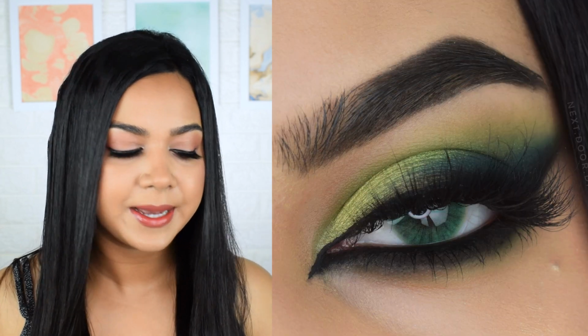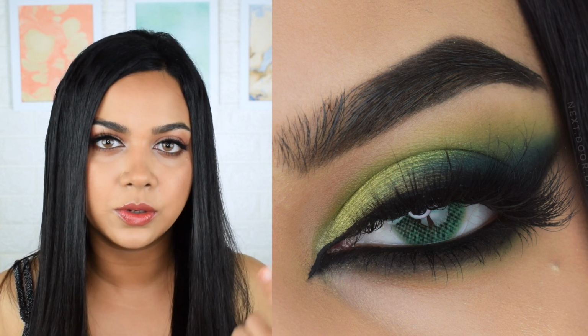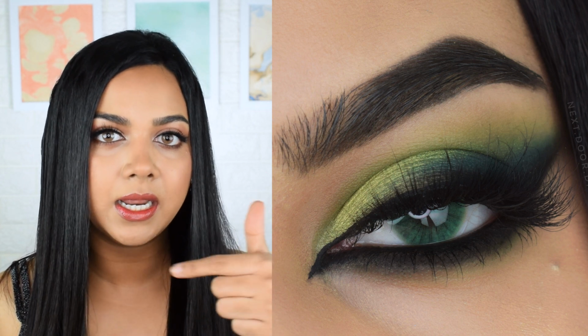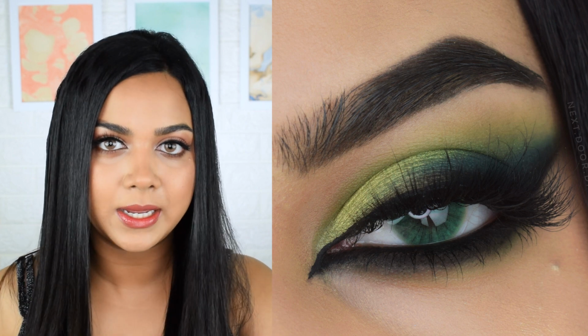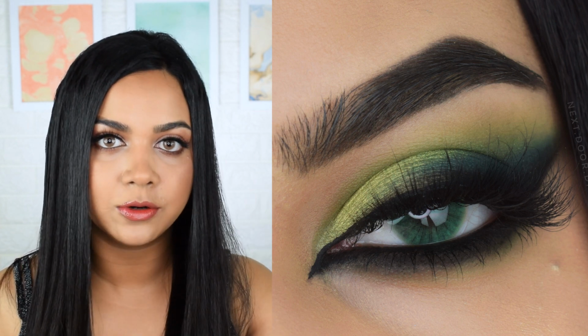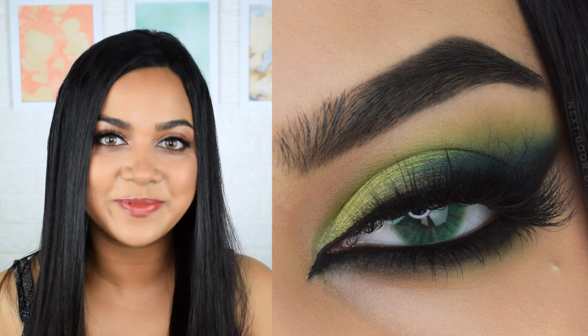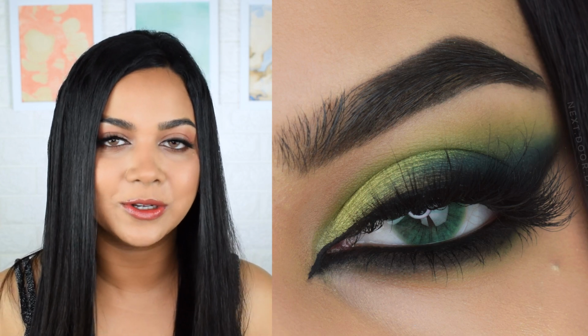So let me give you another example, green and blue. If you're going to use green and blue, you have two options. Light green, dark blue, or the other way around, a dark green and a light blue. The lighter color will always be outwards and the darker color will be closer towards the eye. And that is as simple as it gets when it comes to planning out your looks. So there you have my secret, and that is as simple as it gets.